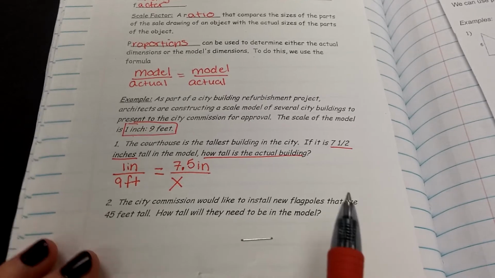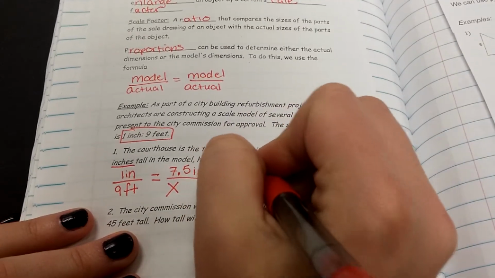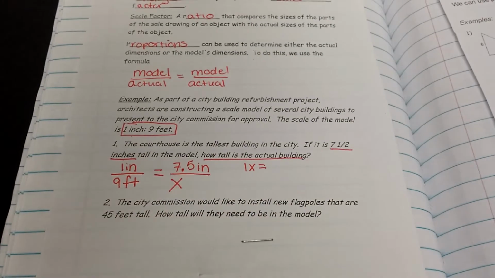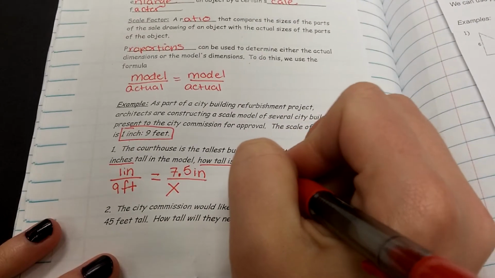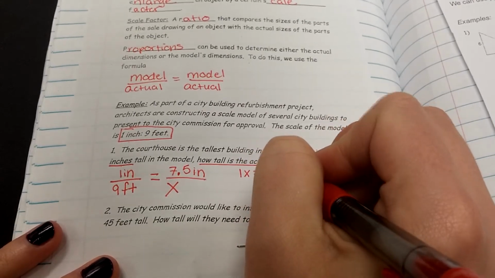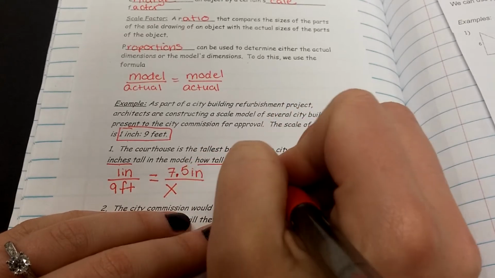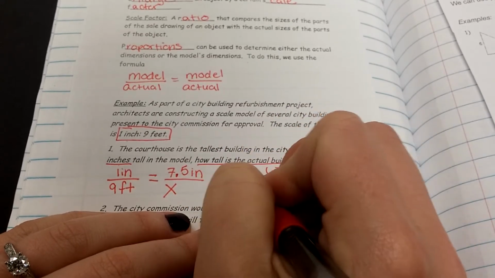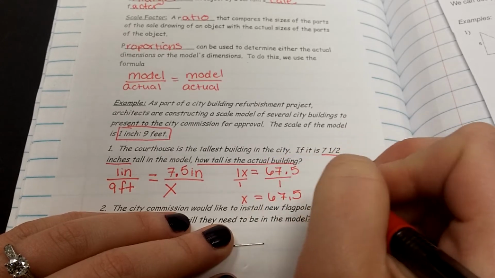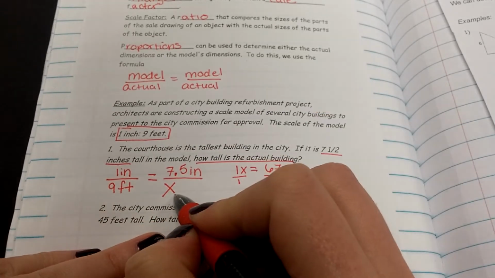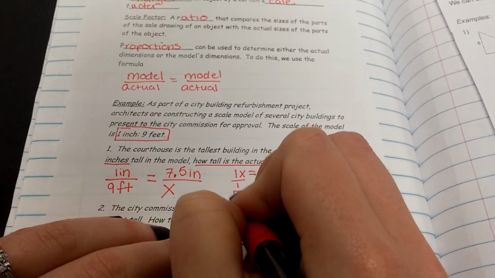I'm going to need that. All right, then we just cross multiply to solve. So we have 1 inch times x, so 1x is equal to 9 times 7.5. So 9 times 7.5 gives me 67.5. All right, and then I would solve the proportion: 1 times x, we would divide both sides by 1. And we end up with x is equal to 67.5. And we're looking for the actual dimensions, so that would be feet.